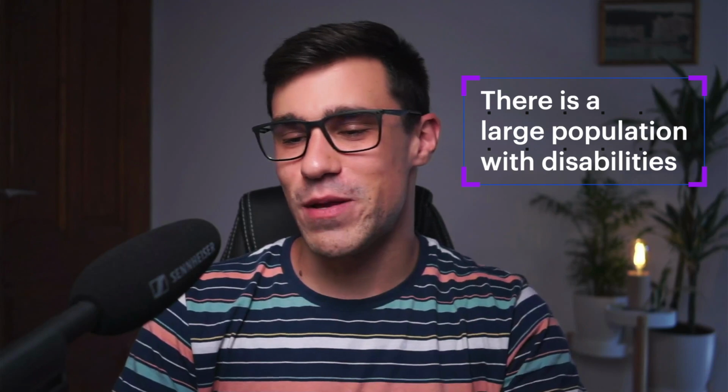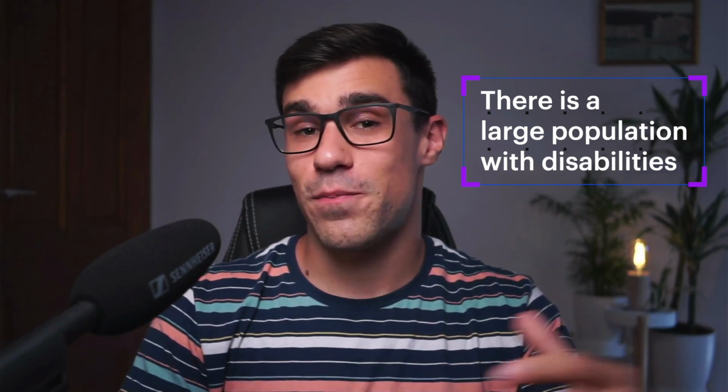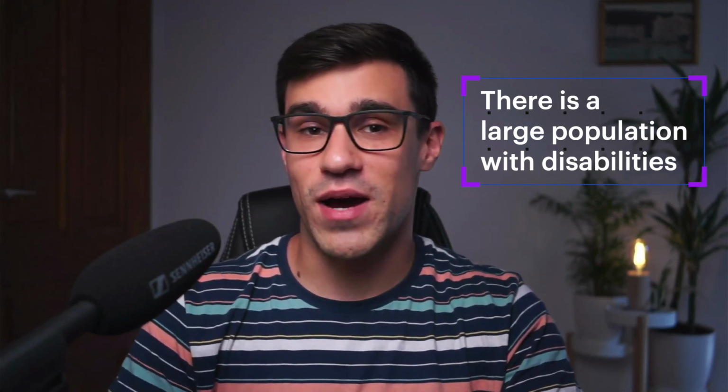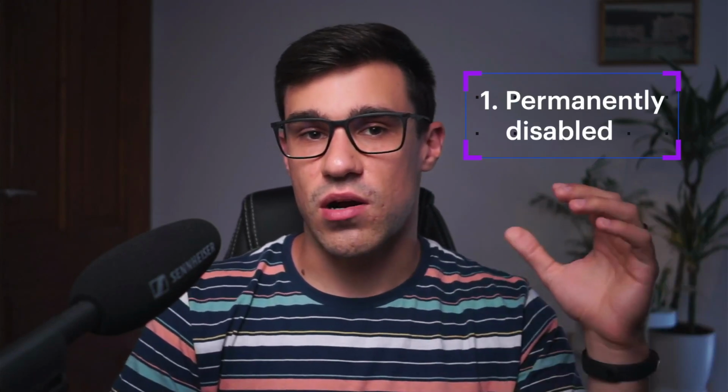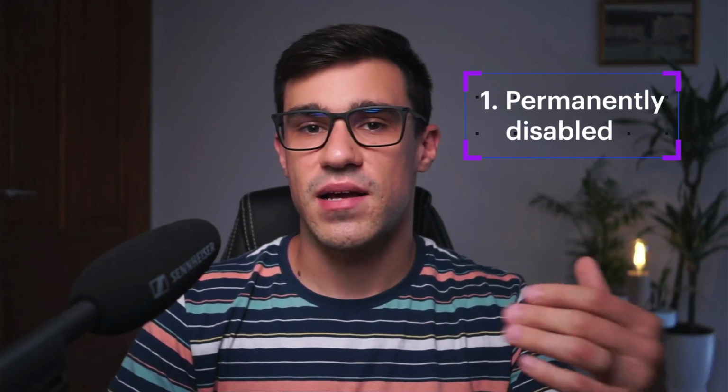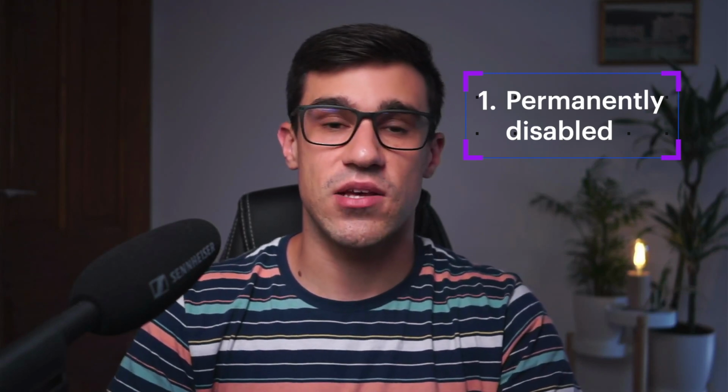It's such a small group of people. And if you're thinking that, you're absolutely wrong. There are more people who are disabled permanently or temporarily than you might think. So there are three groups of disabled people. There are permanently disabled users, which are users that have a severe disability like blindness or deafness.